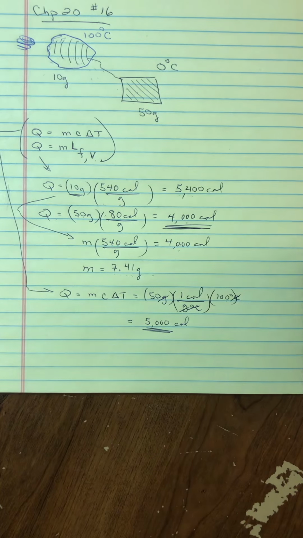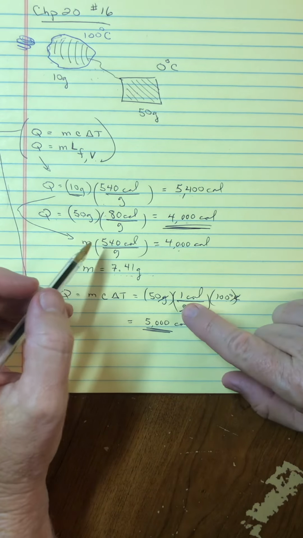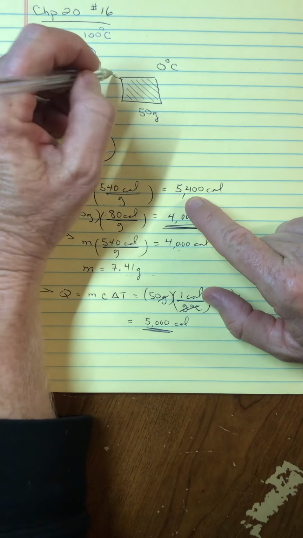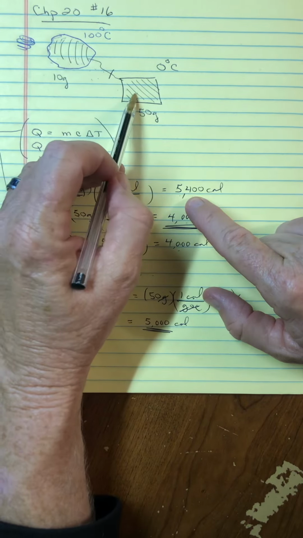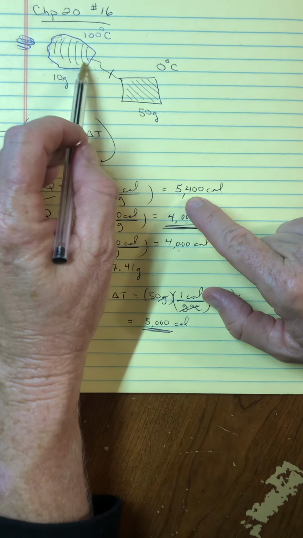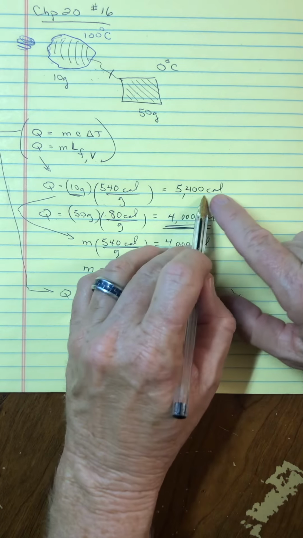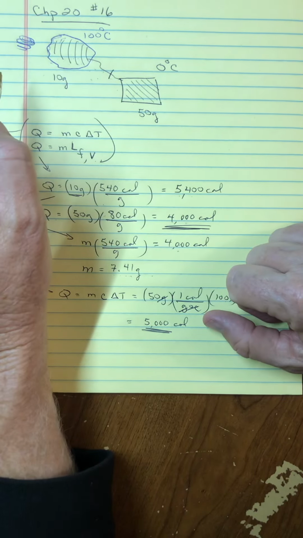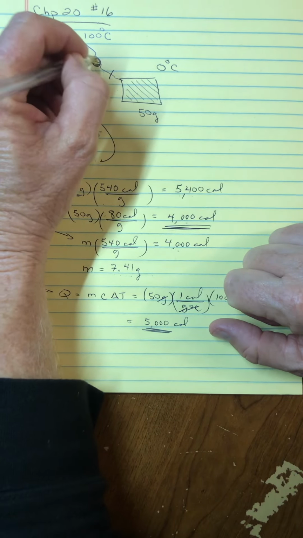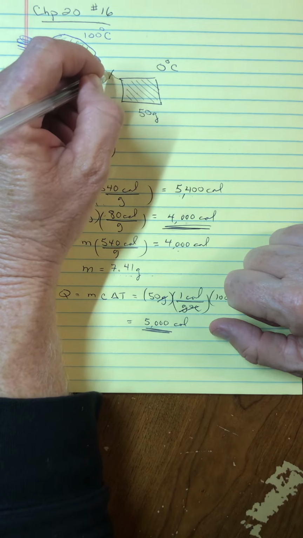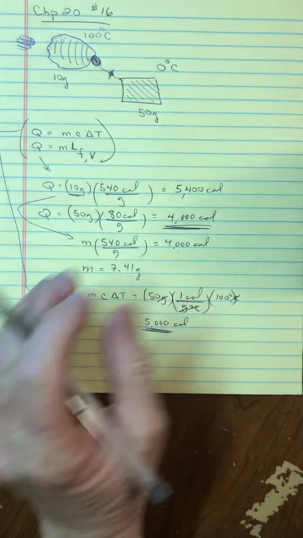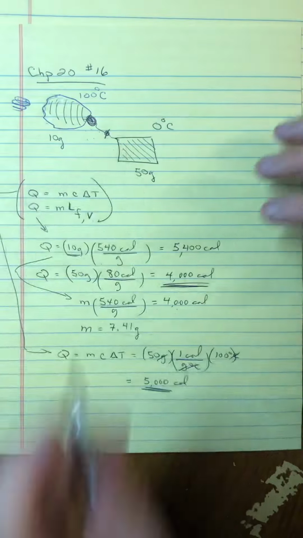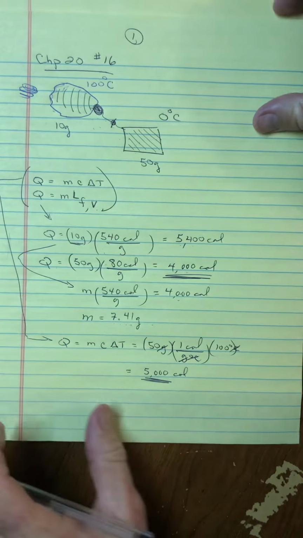So that does tell me then that there is going to be a warming up of this water here while the next 1,400 calories goes into this water, making this water then at 100 degrees, and then this warming up to some value, which maybe I'll calculate that. All right, well, let me put a page 1 on this one, okay?